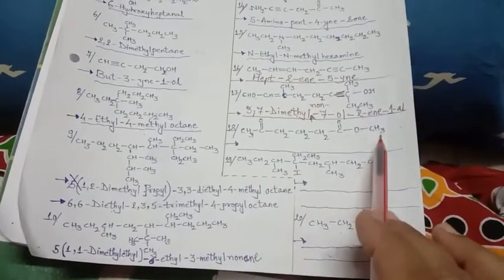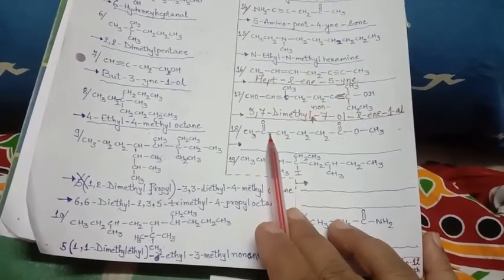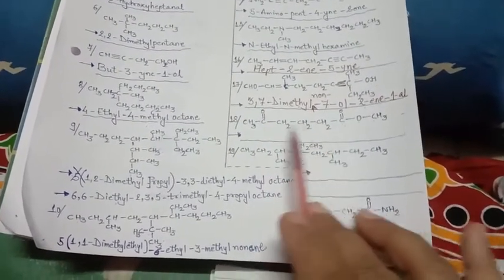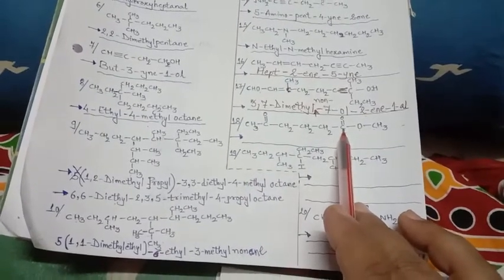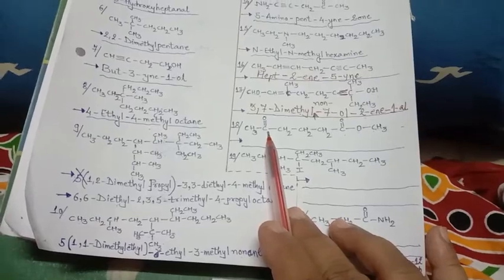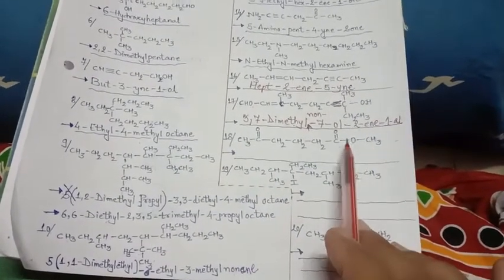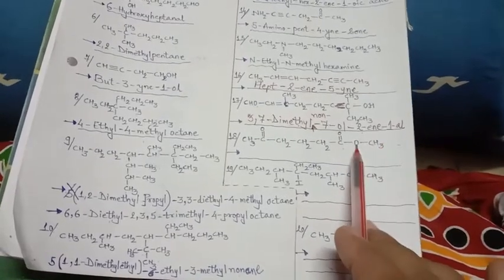So methoxyhexane-1,5-dione, because it is hexane, but on the first position and on the fifth position both are ketone groups, so it will be dione. Clear? Methyl group attached with oxy, so methoxy.